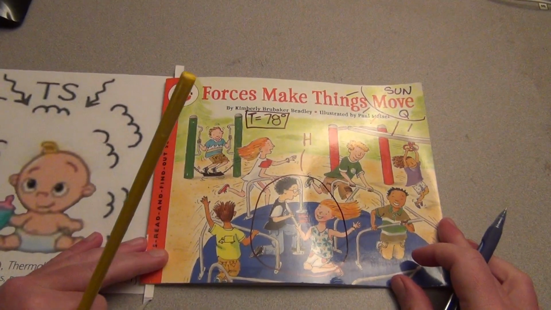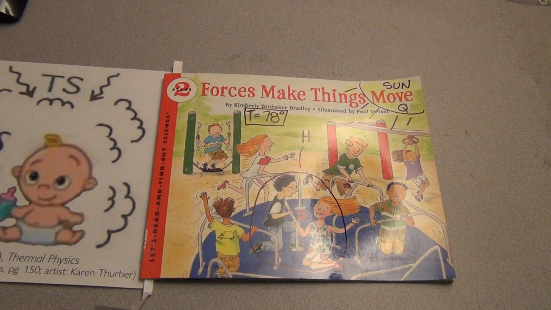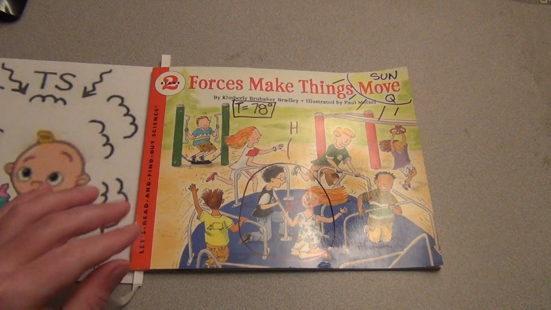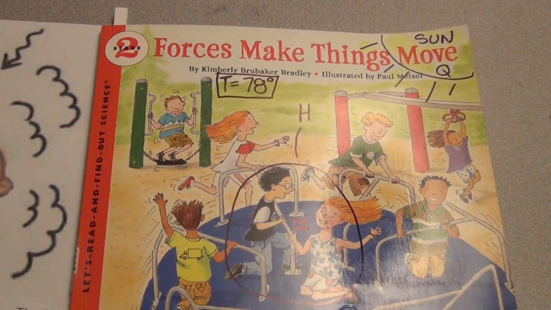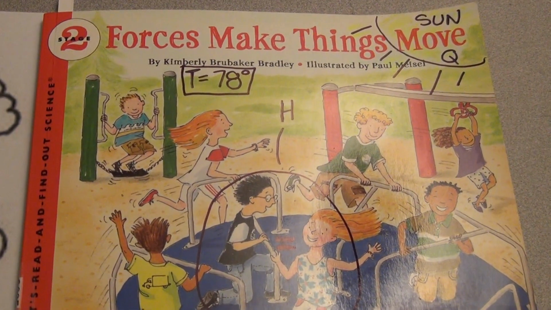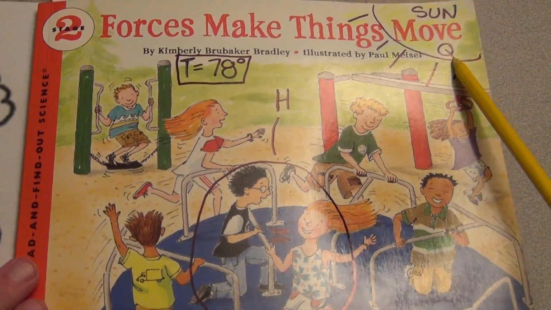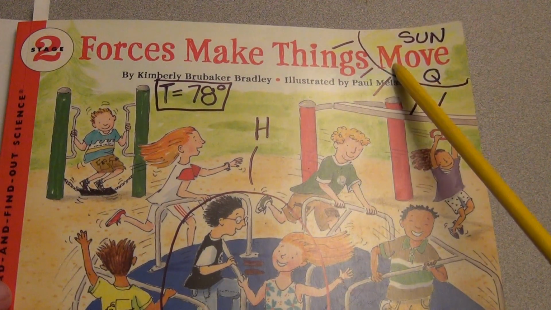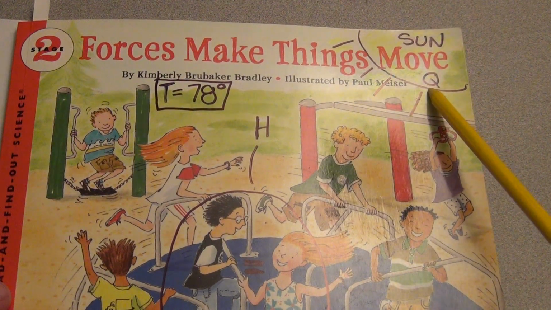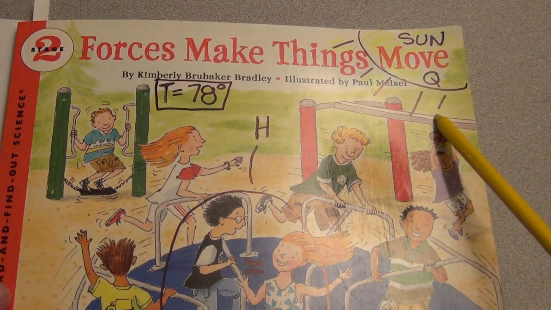over here we have children moving on the merry-go-round. Over here we have the sun, which is warming up the playground, and it releases what's called heat, shown by these lines here, is what we call sunlight.